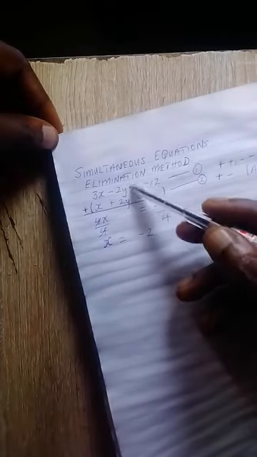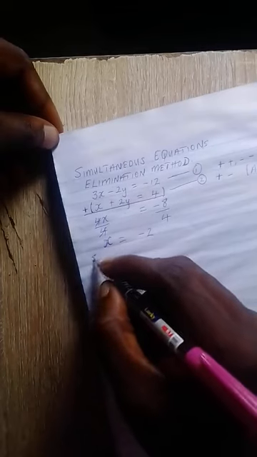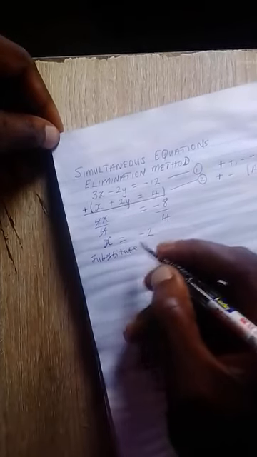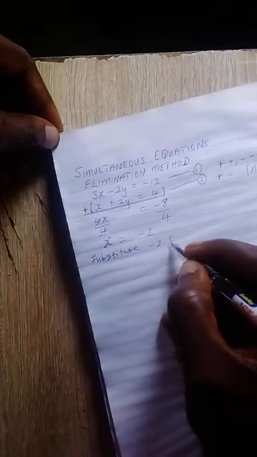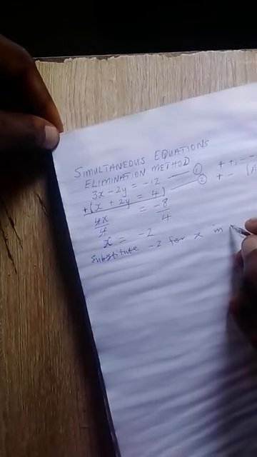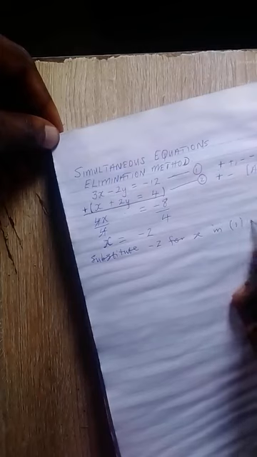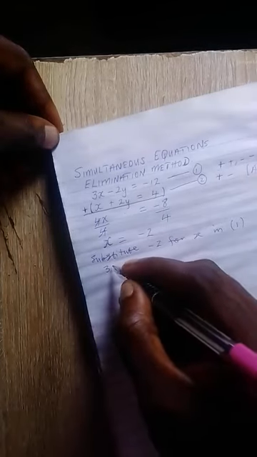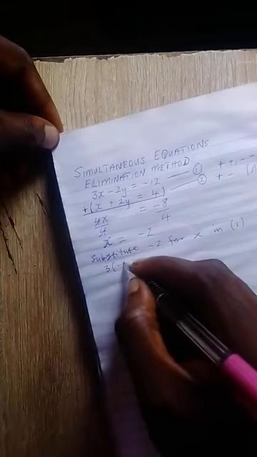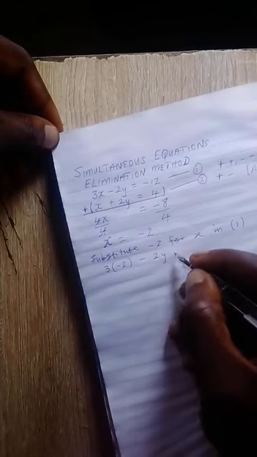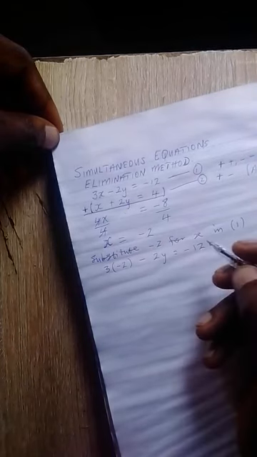You can choose any of the equations to substitute minus 2 for x, either equation 1 or equation 2. So I choose equation 1. I will have 3 bracket x, where x is minus 2, minus 2y equals minus 12.